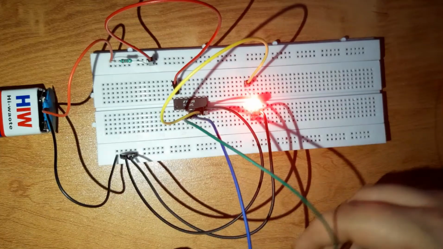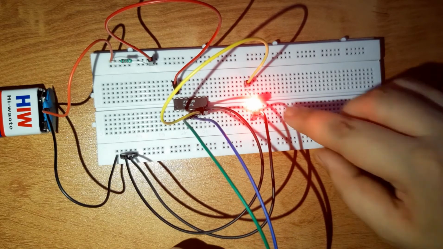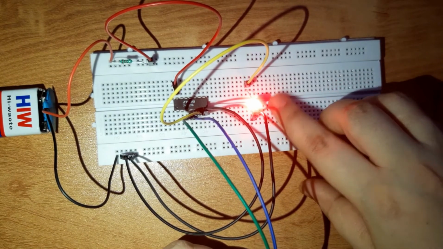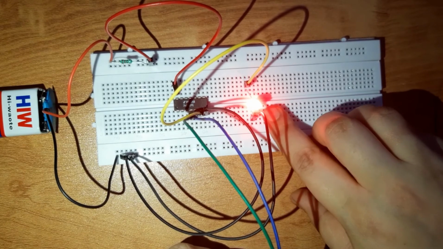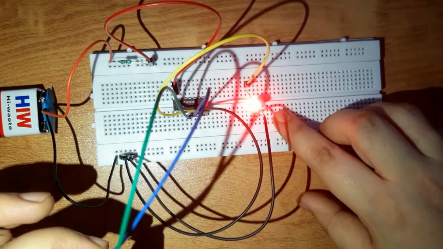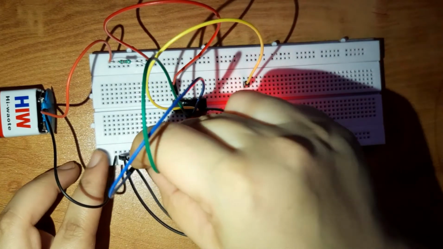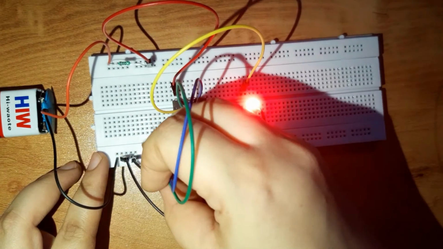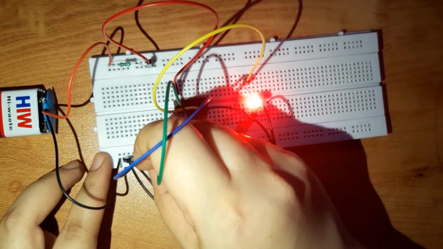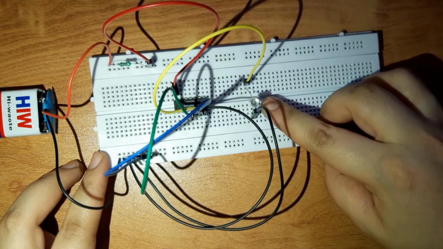For the OR gate, the LED will glow whenever any one input is high. The LED will not glow only in case both the inputs are low. So if I make both inputs low, the LED will not glow.